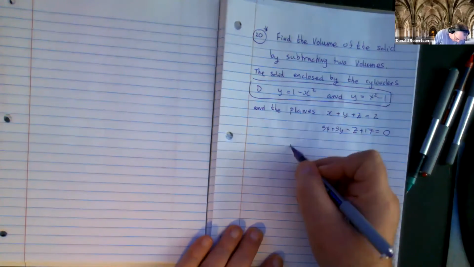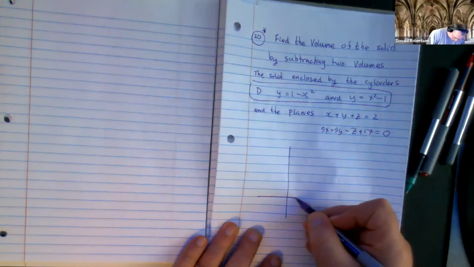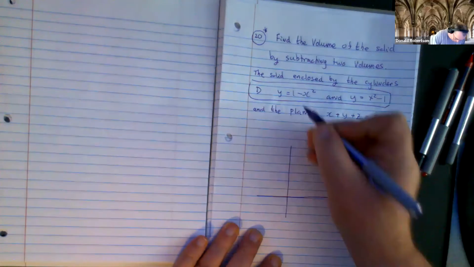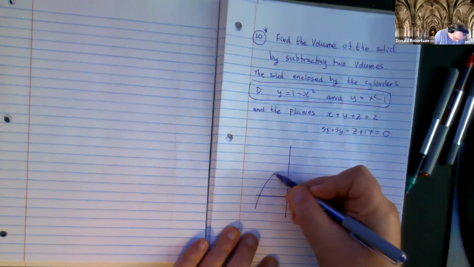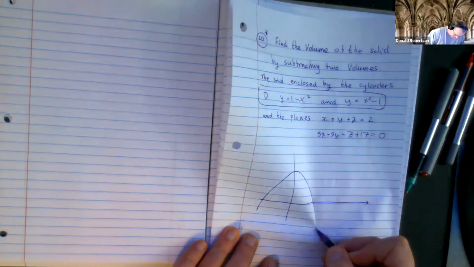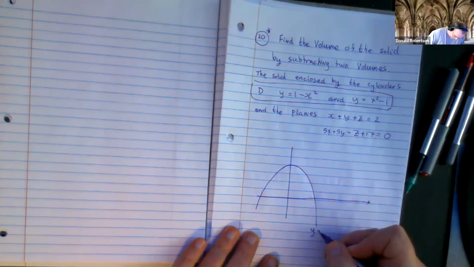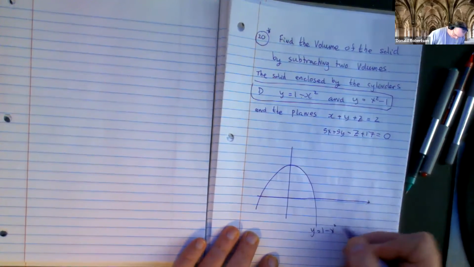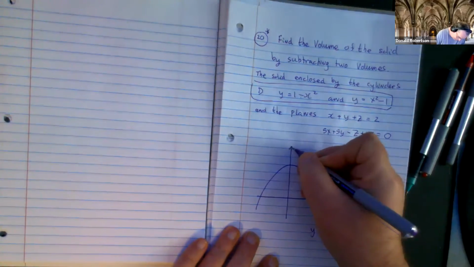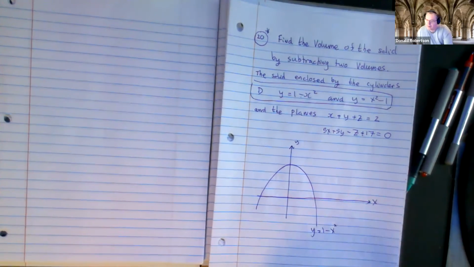So if you take 1 minus x squared, which is this guy, you are going to get a quadratic that looks like that. Can you imagine if we did it in decimals? Does that seem reasonable?